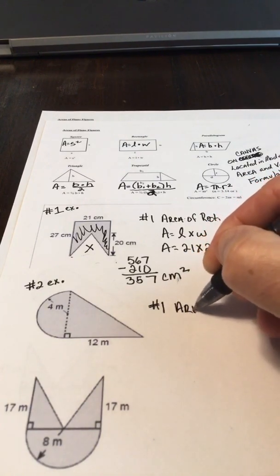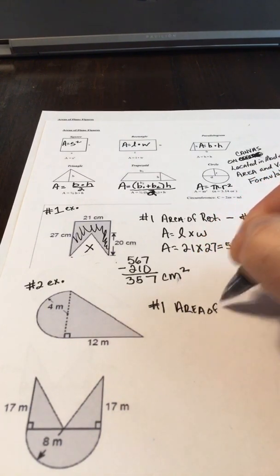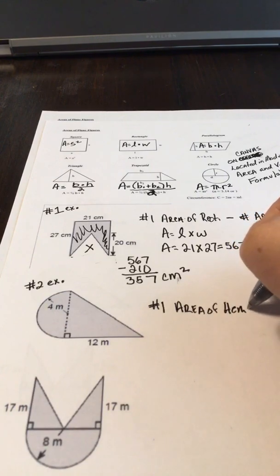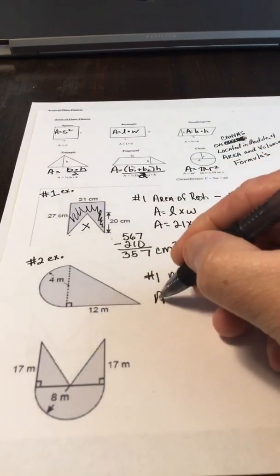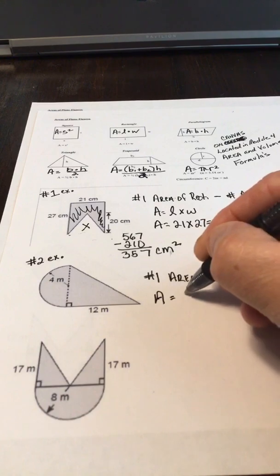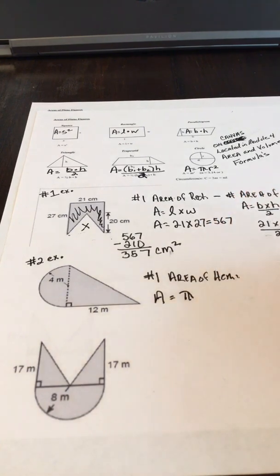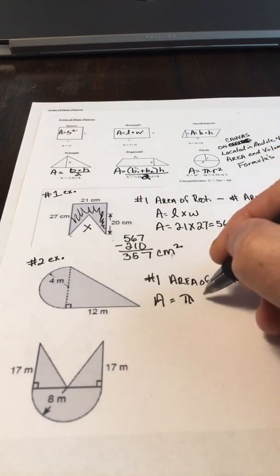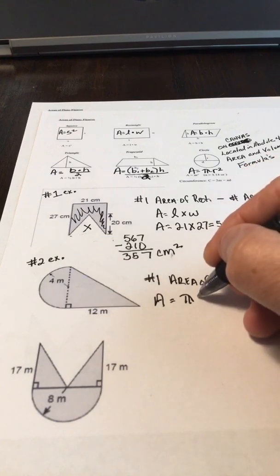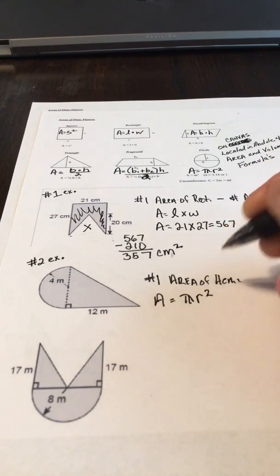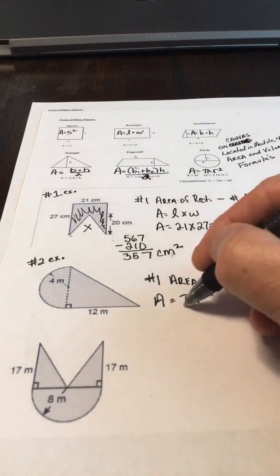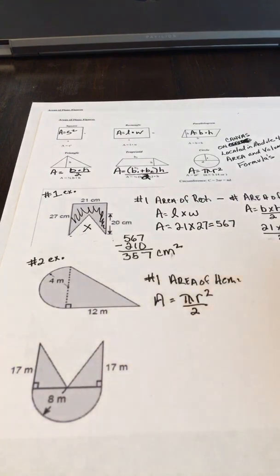area of hemisphere. To find the area of a hemisphere, I take pi, which is 3.14, times r squared, the radius squared, and I divide that by 2. Okay, that's the first figure.